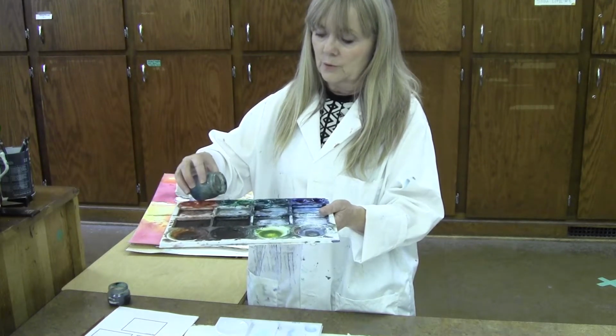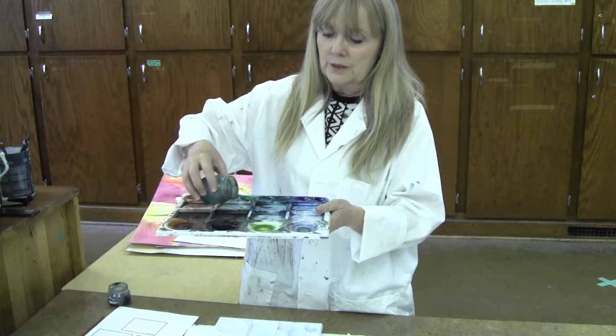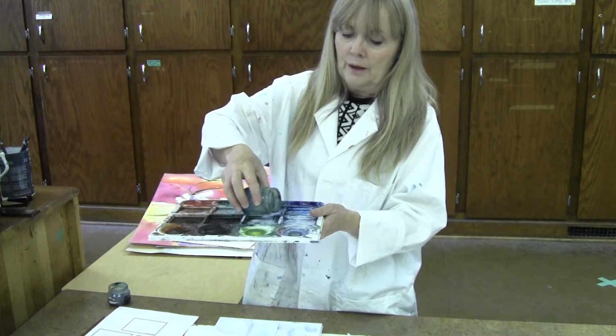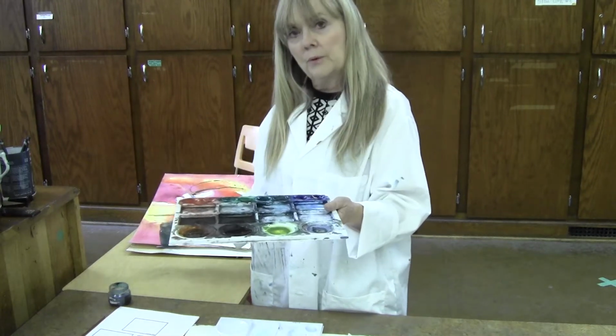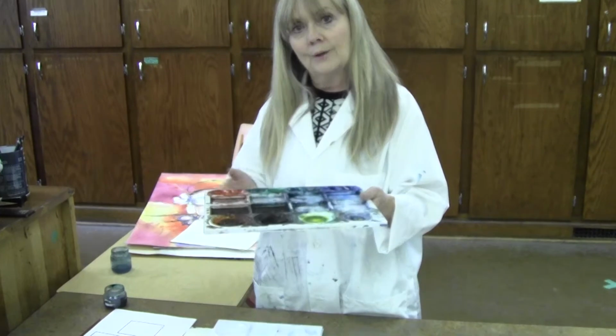And this makes it ready for us to paint. We don't have to wait. So we can do this right away and just pour a little bit of water on. And in a few minutes, the watercolor will be nice and liquidy and ready to use.